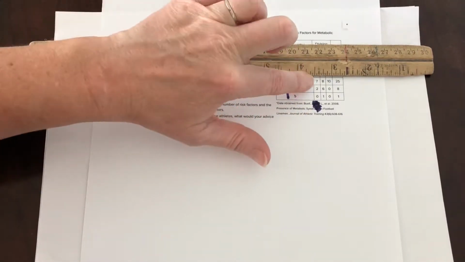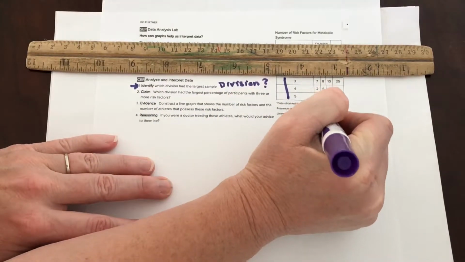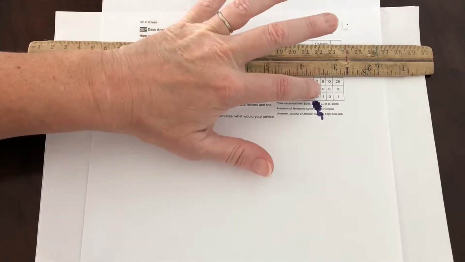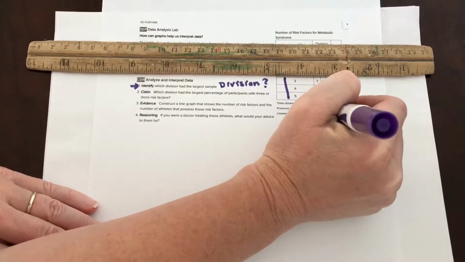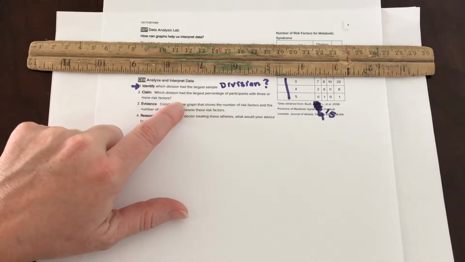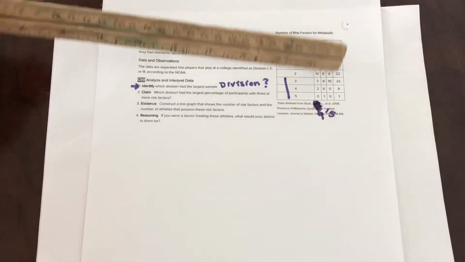Division I had 7 plus 2, that's 9 players. Division II had 8 plus 6 is 14, plus 1 more is 15. Then you're going to add up the last one and figure out which had the largest percentage of participants, so you're going to have to divide by the total number.